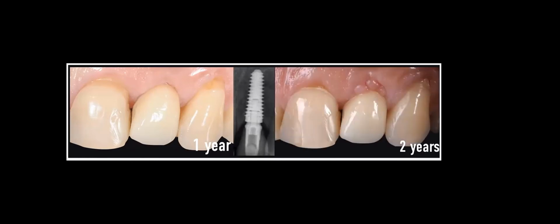But it never stops there, of course, because you must continue to follow up your case and try to keep it healthy. So this case, which I also published in a clinical textbook, at 1 year post-operative, everything was going very well, and also the X-ray showed a very nice result. But in 2 years, this came up, and this is a case of mine. I never show a case of others because I have enough mistakes of my own.